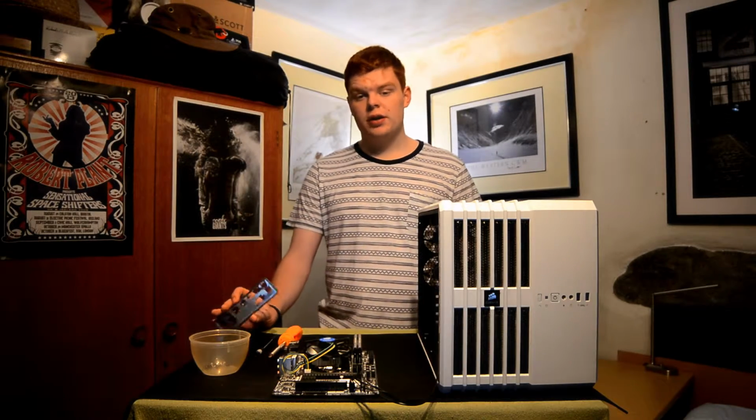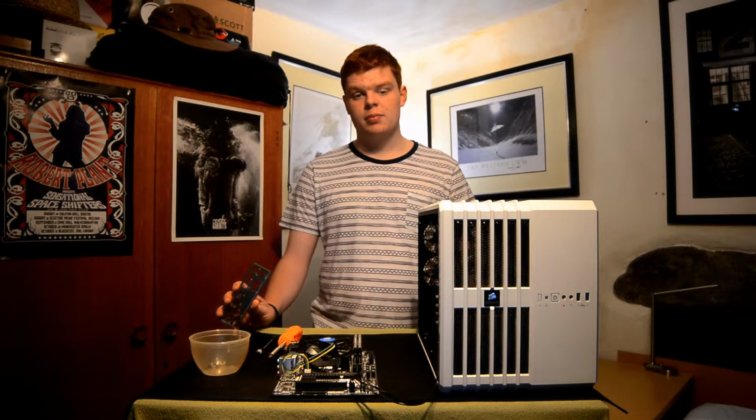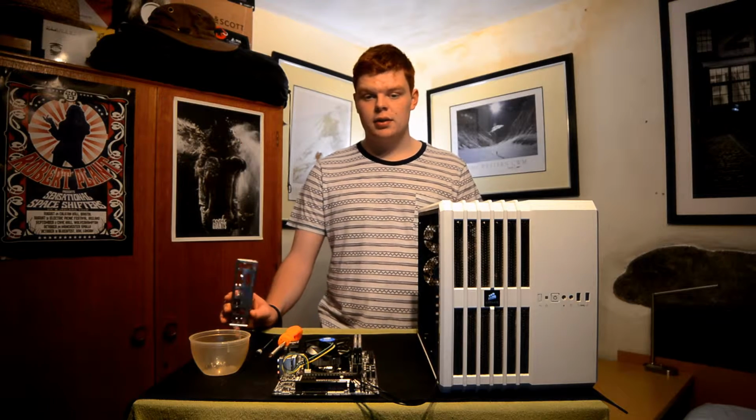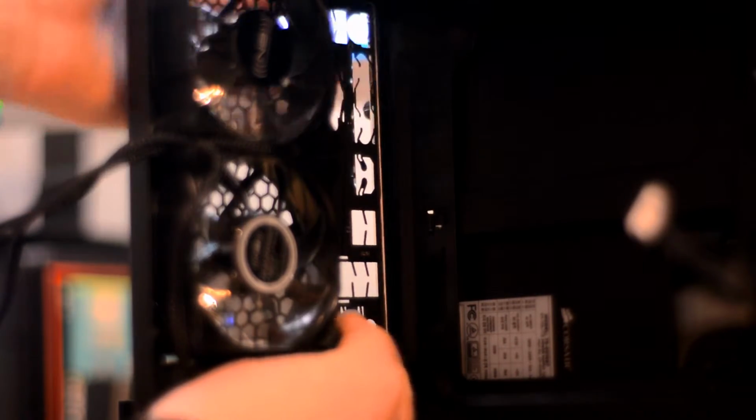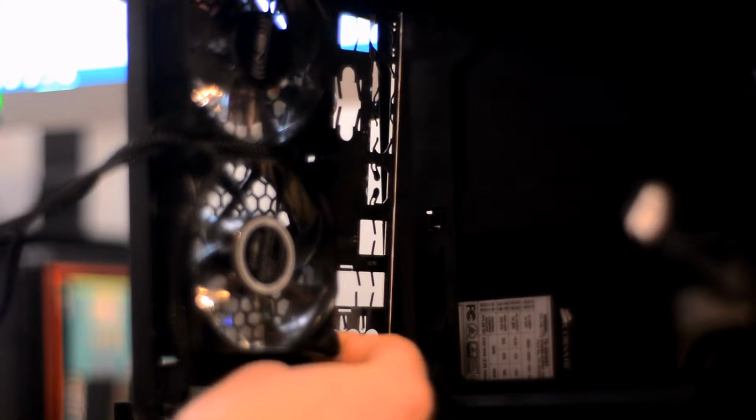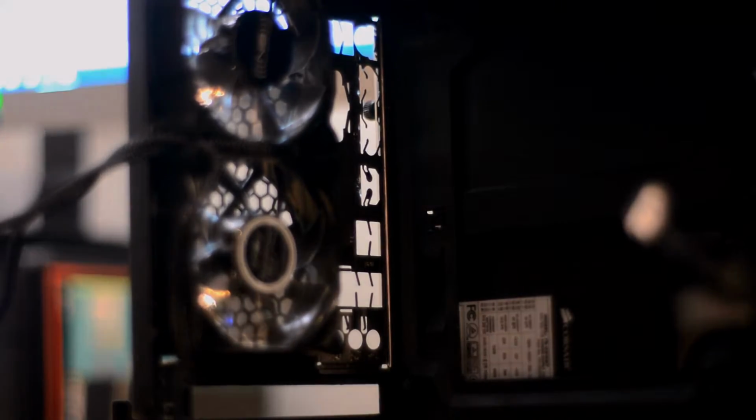Firstly, I'm going to install the I/O shield in the back of the case where the motherboard ports exit the case. This helps protect against dust and other debris from getting inside the machine. Simply push on each of the four corners firmly and it will snap into place. Just be careful to make sure you get the orientation of the I/O shield correct with the way that your motherboard will sit in the case.